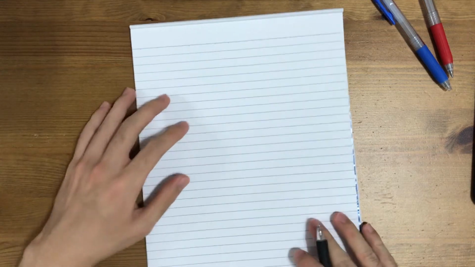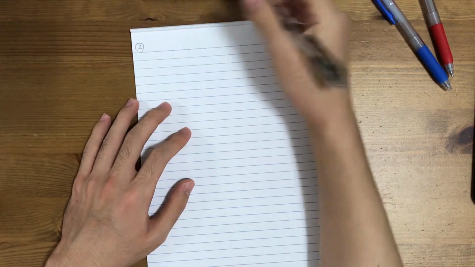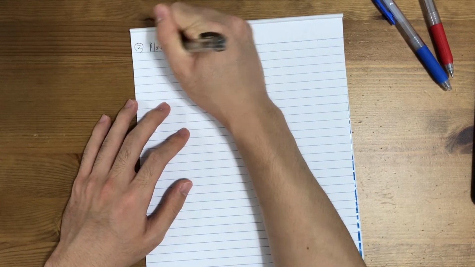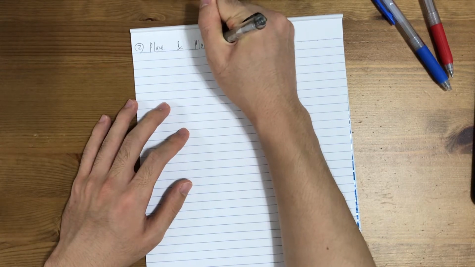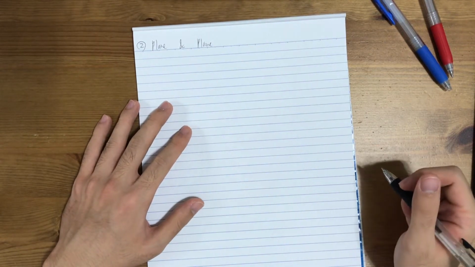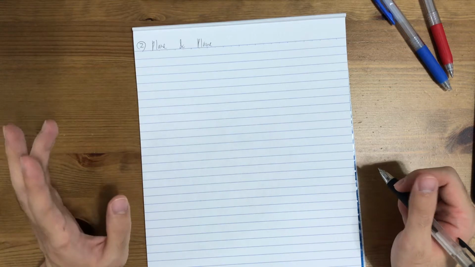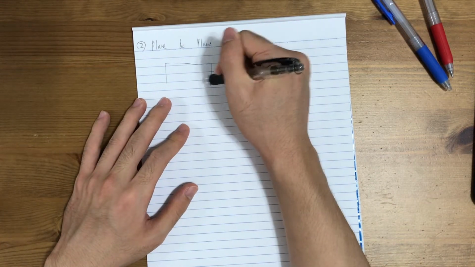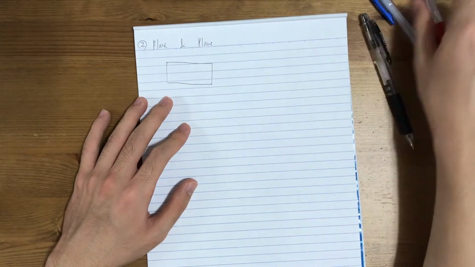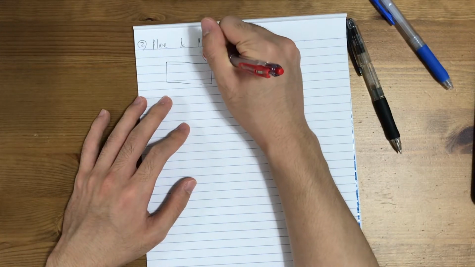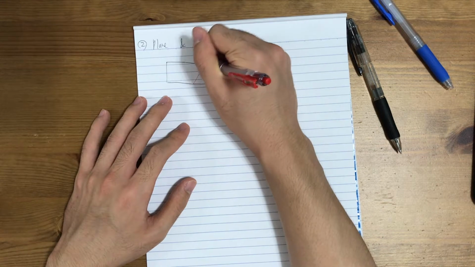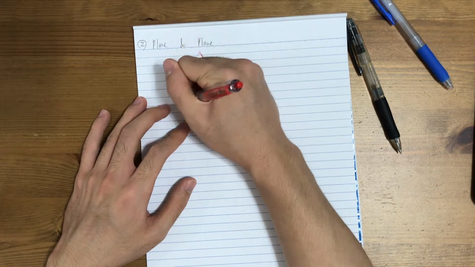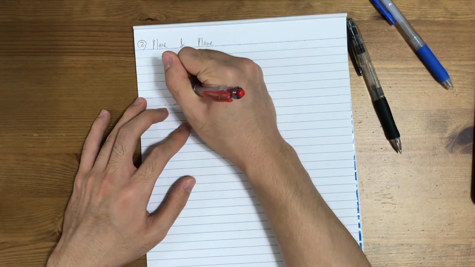Okay, so that's one of the applications. Now we want to find the angle between plane and plane. Also this one is not going to be easy to sketch, right? But just try to make a rough sketch like this.